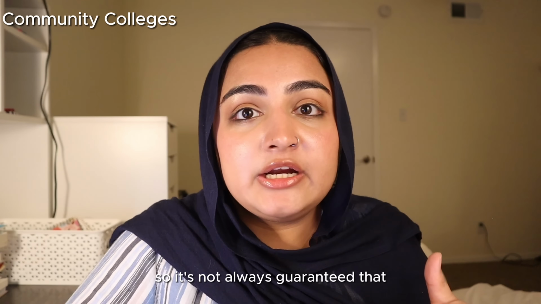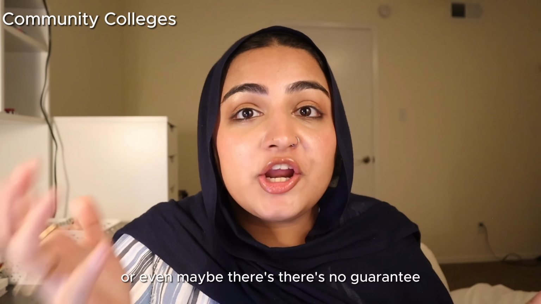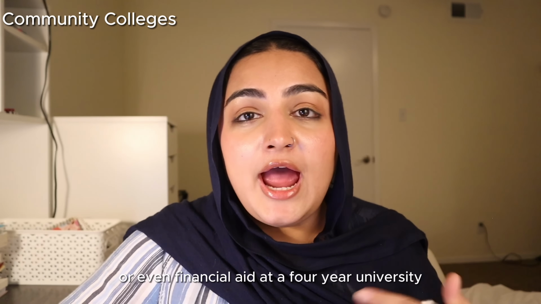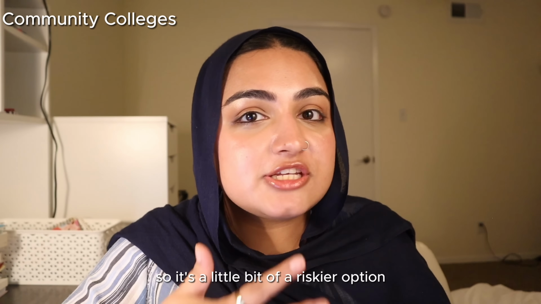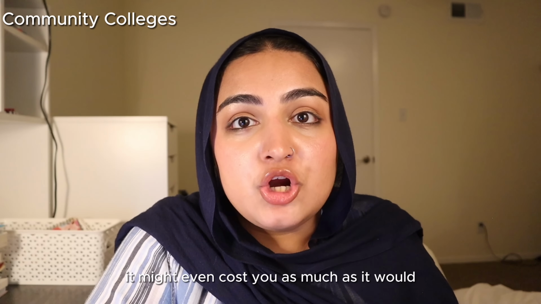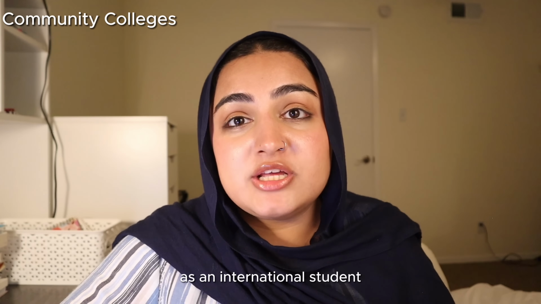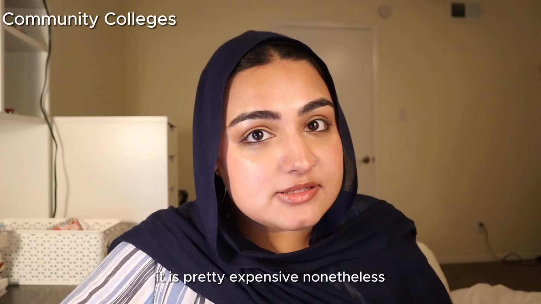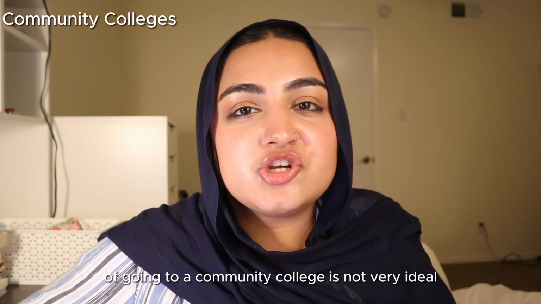So it's not always guaranteed that if you end up going to a community college, you'll be able to transfer all your credits to a 4-year university, or even that you'll be able to get a scholarship or financial aid at a 4-year university after you transfer your credits from a community college. So it's a little bit of a riskier option, and since they do not have scholarship and financial aid, it might even cost you as much as it would to go to a public university, or it will still cost you a lot of money as an international student, especially if you convert the dollar rate to your currency. It is pretty expensive nonetheless. So if your goal is a full scholarship, the route of going to a community college is not very ideal.